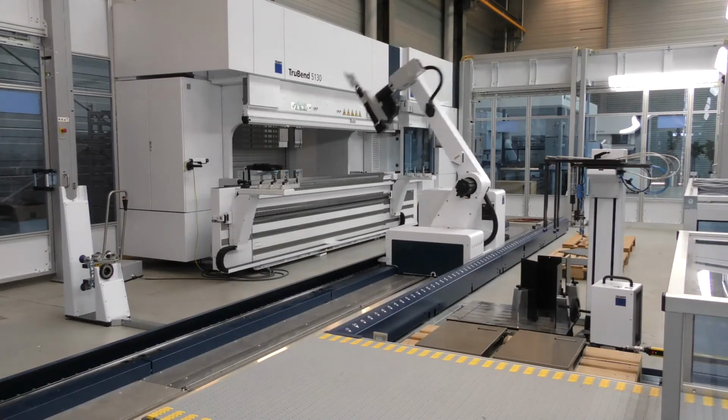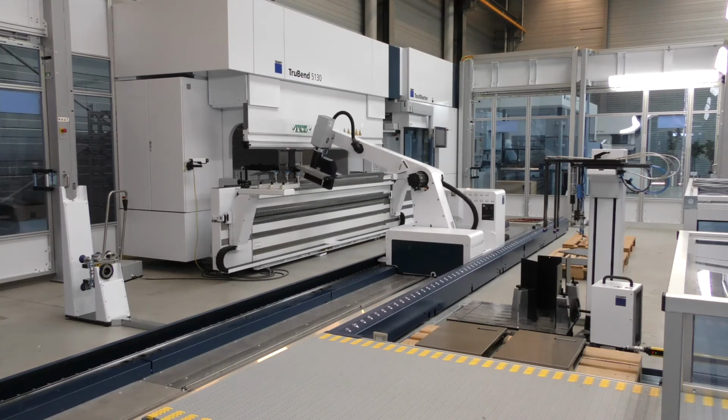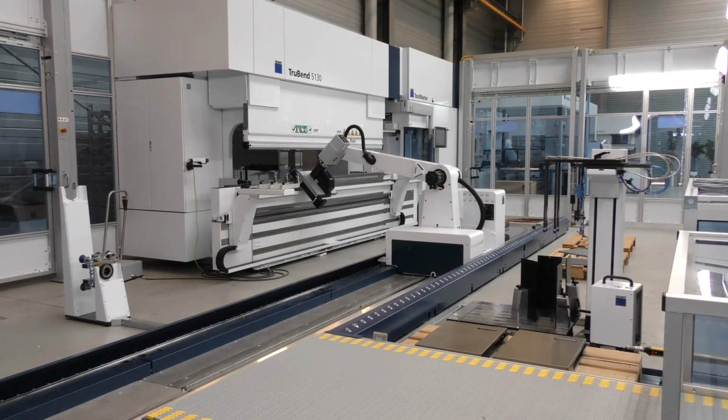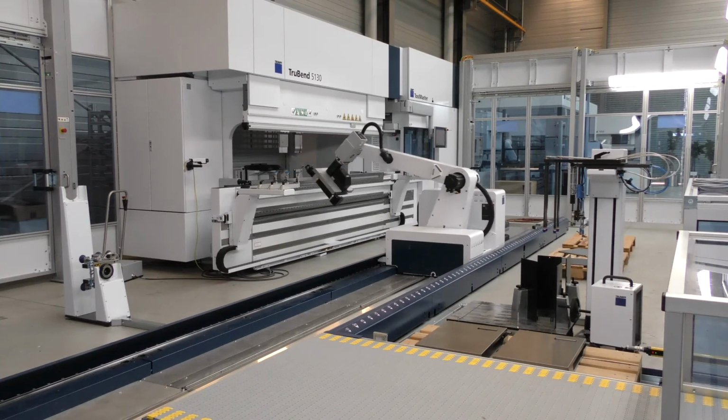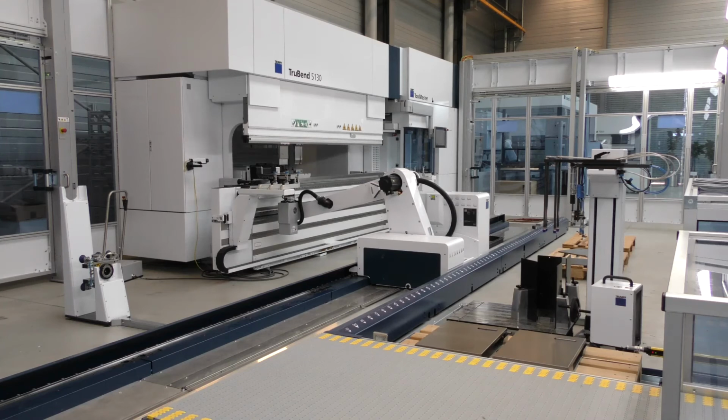Afterwards, the Bend Master starts to bend the part. We see again the nice tracking process of the Bend Master at negative and also at positive bends to guarantee the right accuracy.